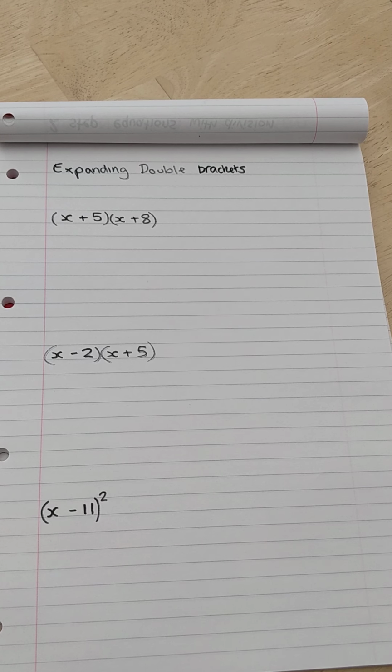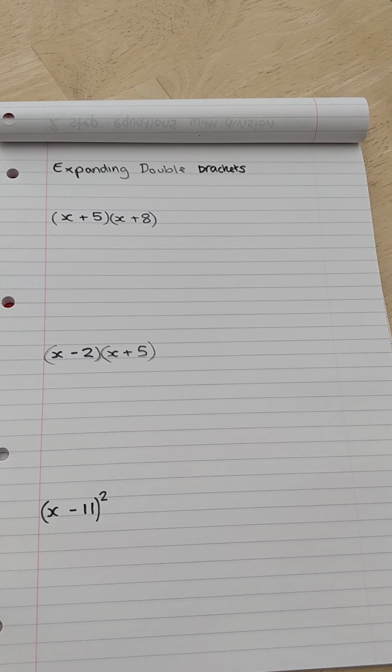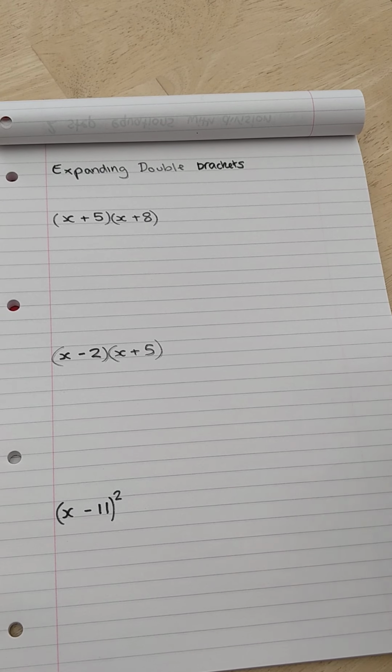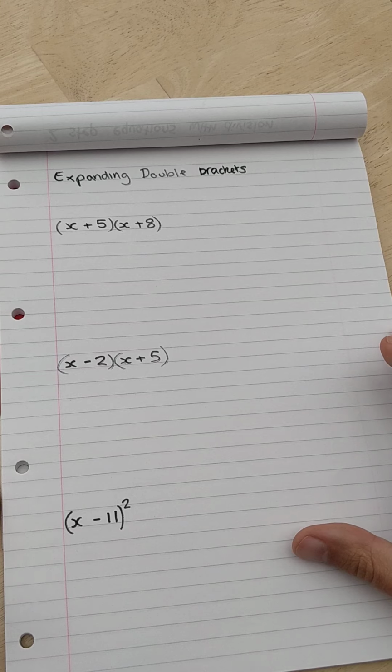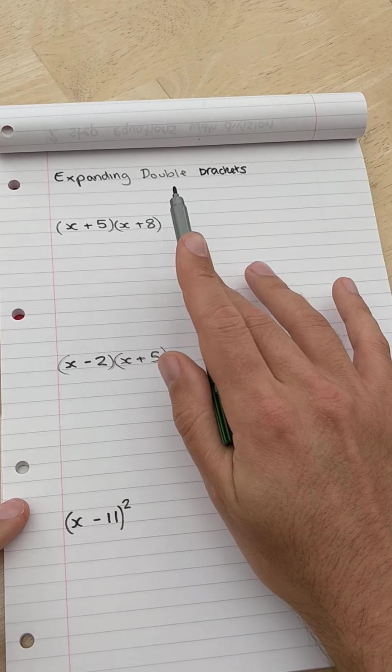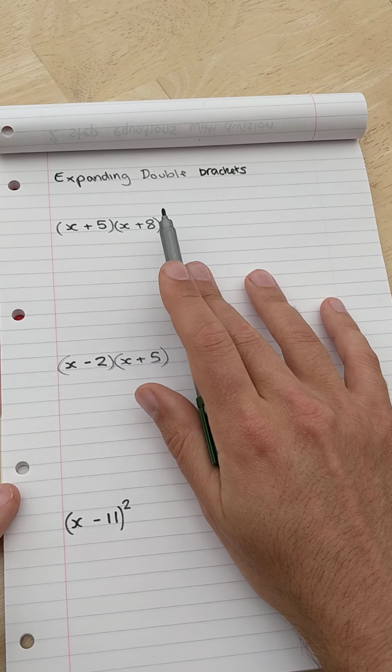Okay, so here what I've got is expanding double brackets. Now, I'm assuming you might be comfortable with this, you might not. Just a bit of a recap and I'll go over it with you. So it's slightly different from single brackets. You have to multiply everything that's in one bracket by everything that's in the other bracket.